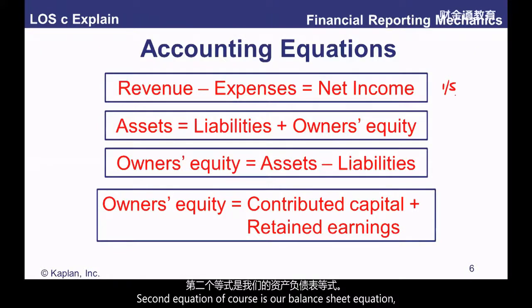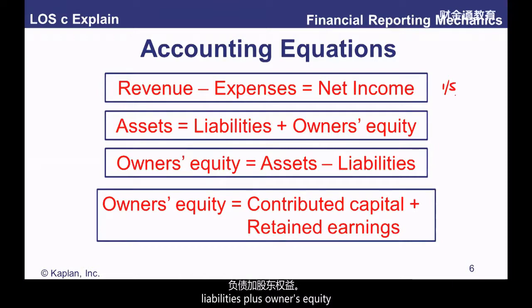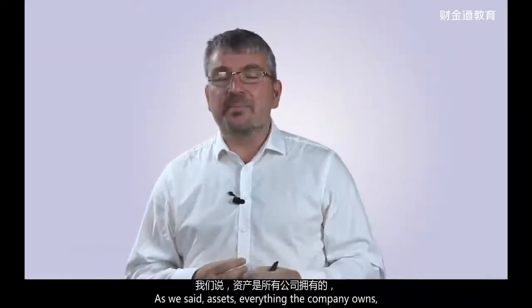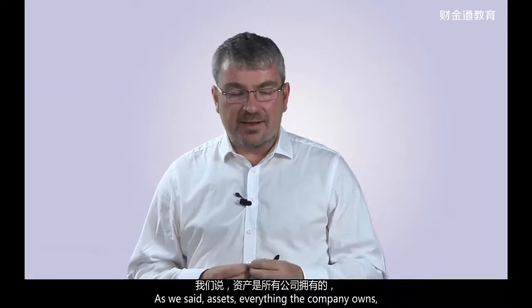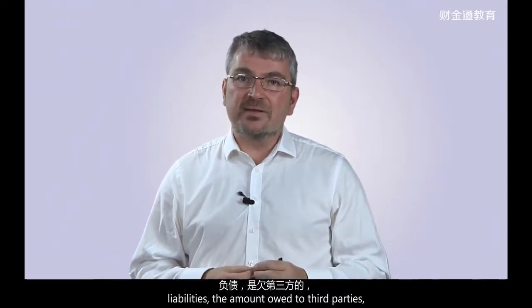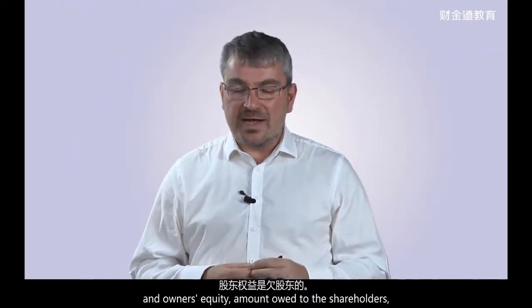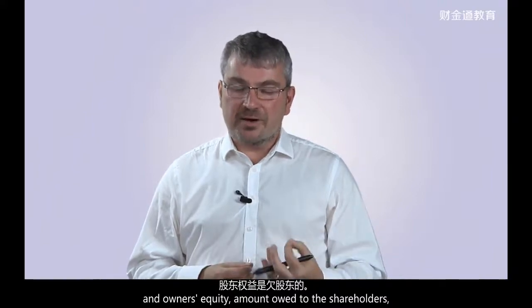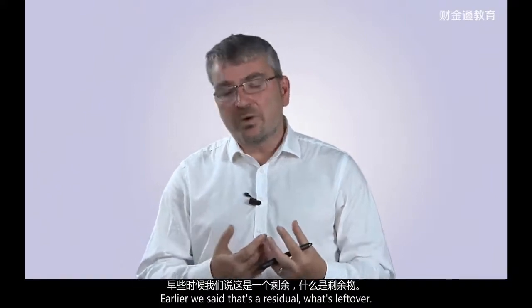Now the second equation, of course, is our balance sheet equation, called a balance sheet because assets must always equal liabilities plus owner's equity. That's why it's called a balance sheet. These two component elements must always equal one another. Now, as we said, assets, everything the company owns, everything the company is owed. Liabilities, the amounts owed to third parties, and of course owner's equity, amounts owed to the shareholders. And earlier we said that's a residual, what's left over.